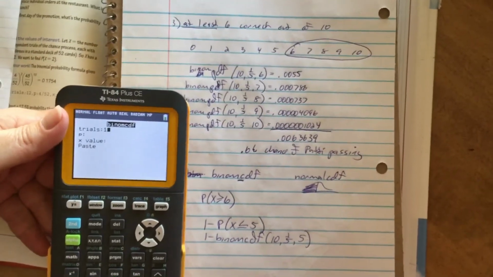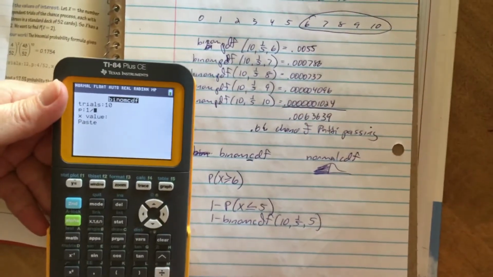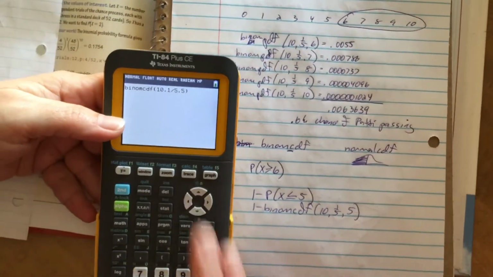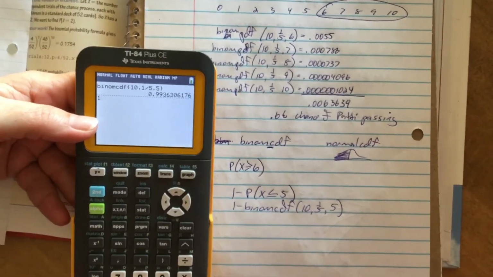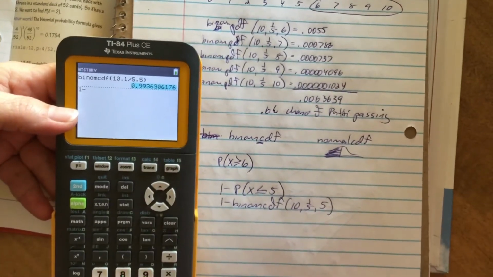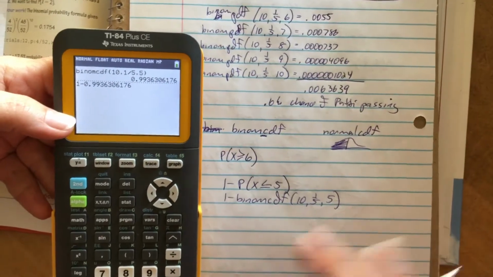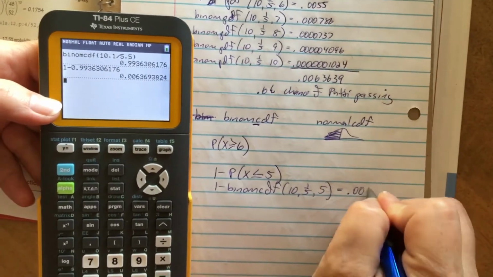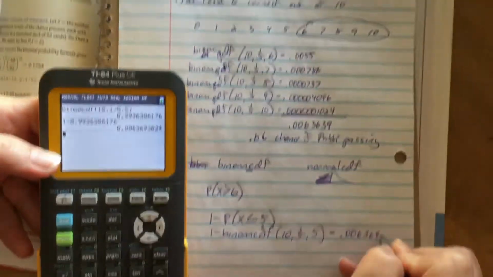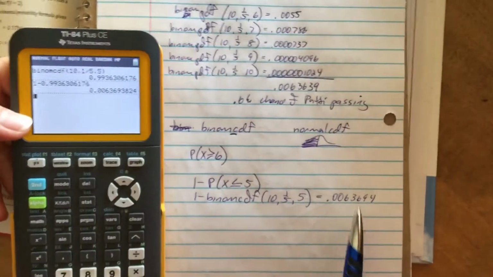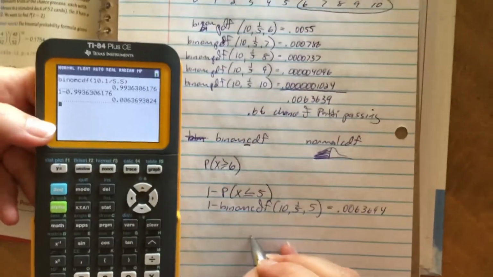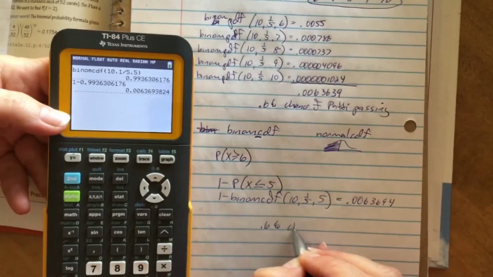Can you see my calculator? 10, 1/5, and 5. So then I'm going to do 1 minus that, and I get 0.006369. Pretty close, right? Still a 0.6% chance of Patty passing.